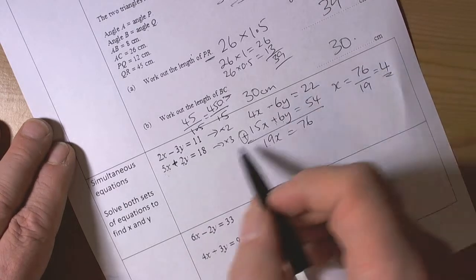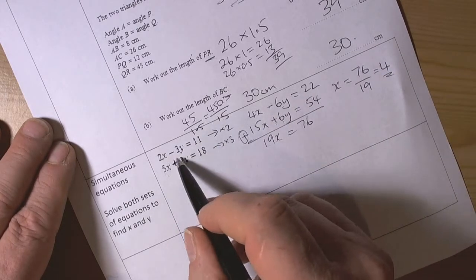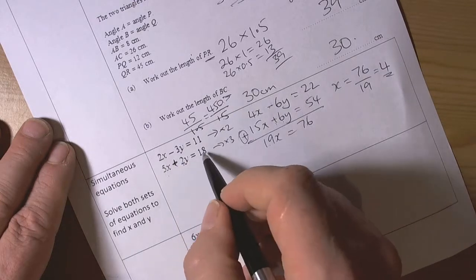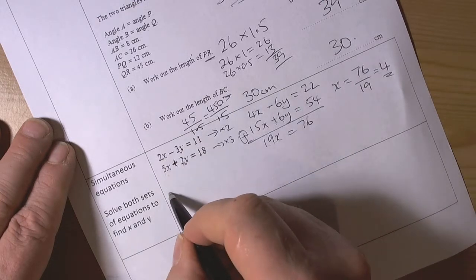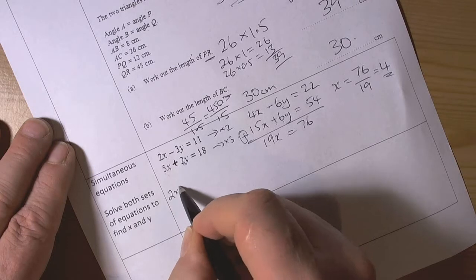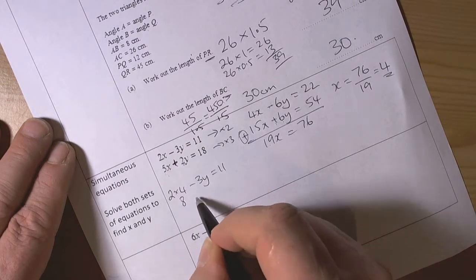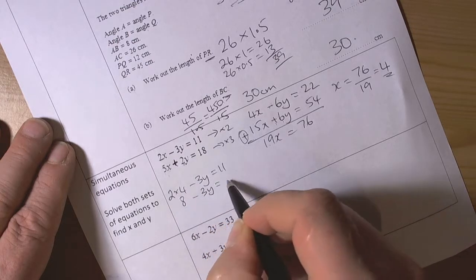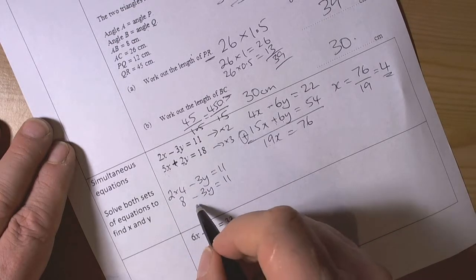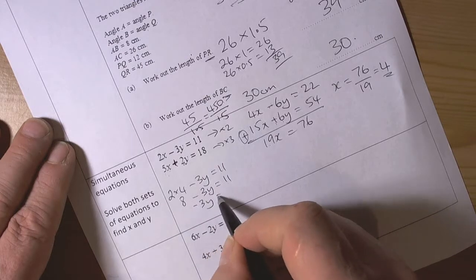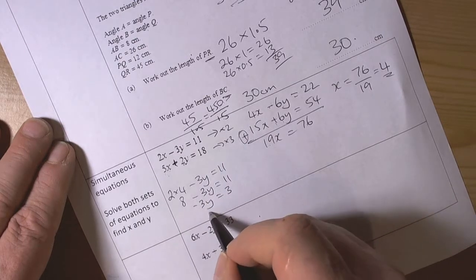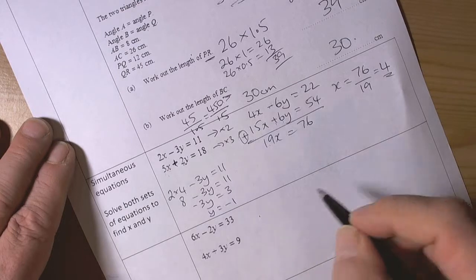Once we know an answer for x, we then choose one of these equations to put the value in to find the missing number. So I'm just going to choose the top one. We're substituting in x as 4, so we've got 2 times 4, take away 3 lots of y, gives us an answer of 11. So we've got 8 minus 3y equals 11. Take away the 8 from both sides, so we end up with negative 3y equals 3. Divide by negative 3 tells me that y is negative 1.